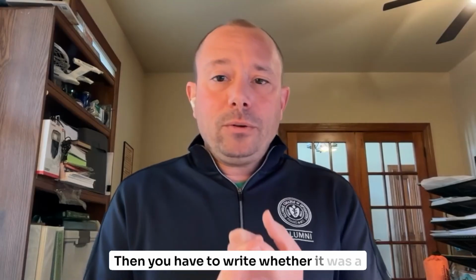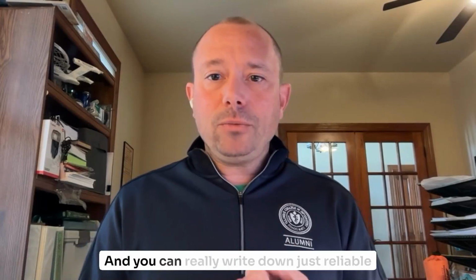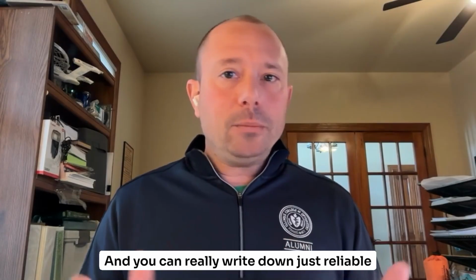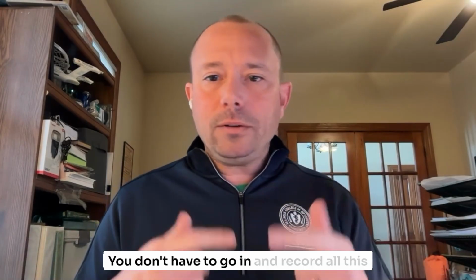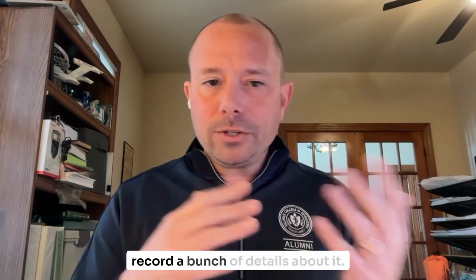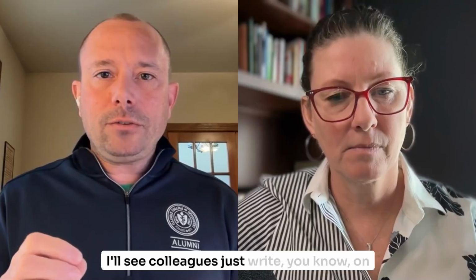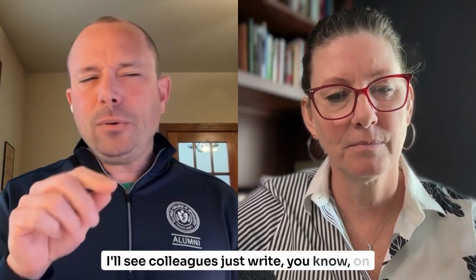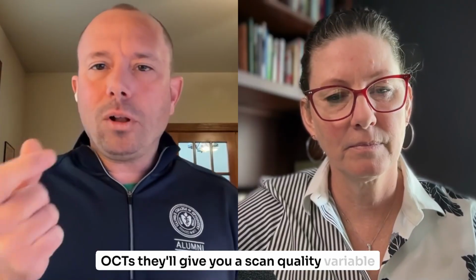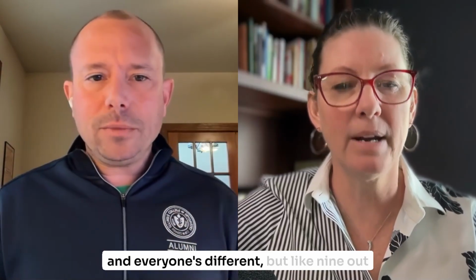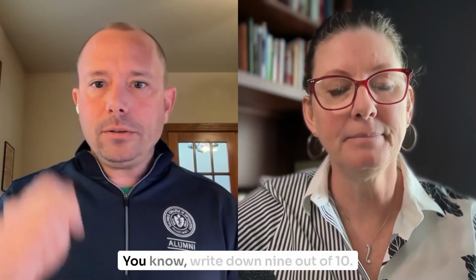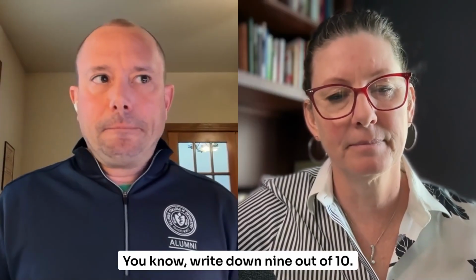Then you have to write whether it was a reliable OCT, and you can really write down just reliable scan. You don't have to record a bunch of details about it. I'll see colleagues write, on OCTs, they'll give you a scan quality variable, everyone's different, but like 9 out of 10. Yeah, they'll write down 9 out of 10.